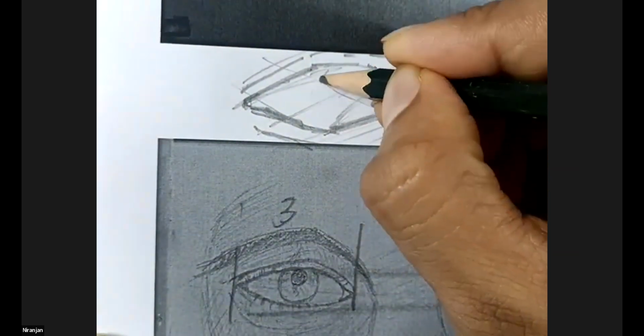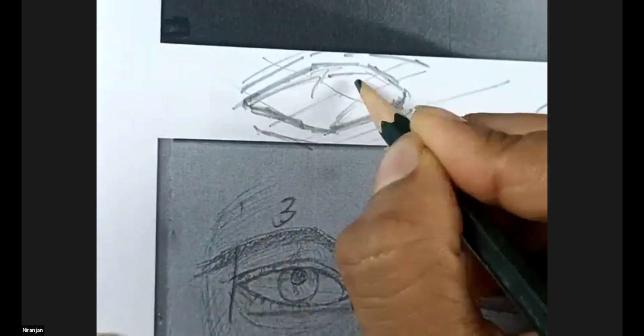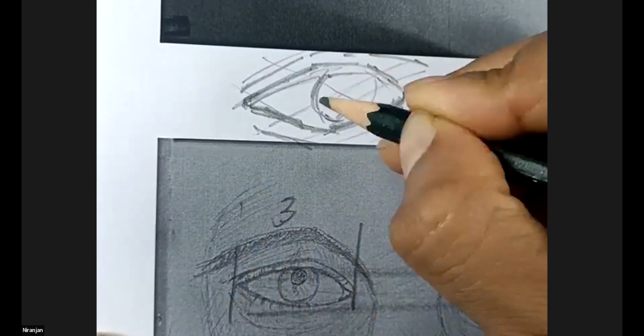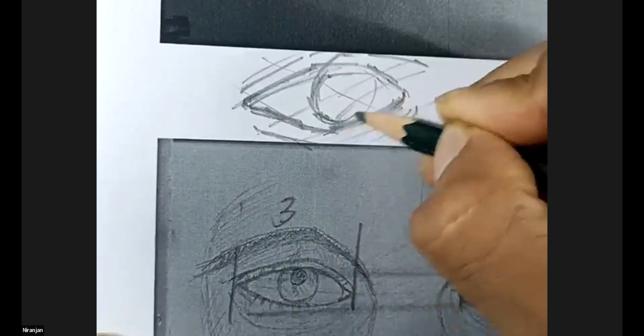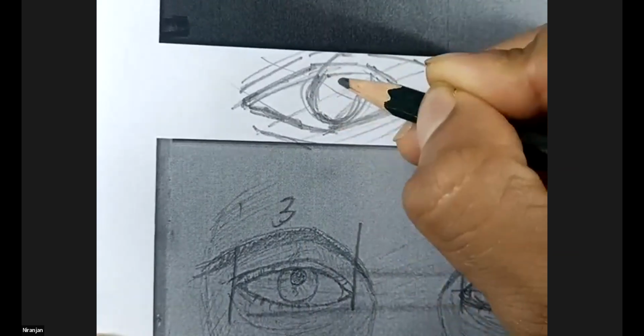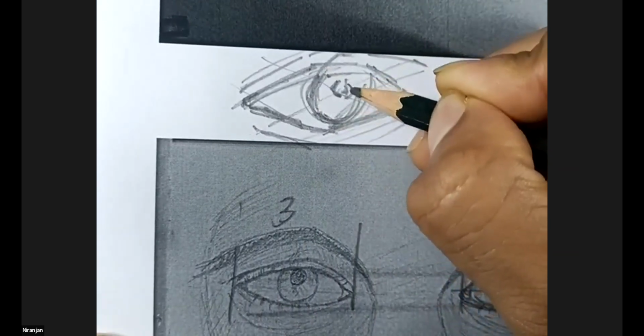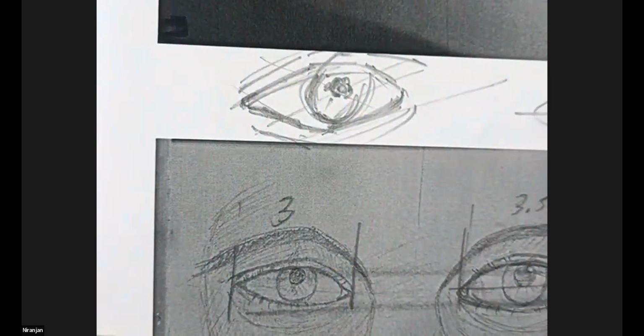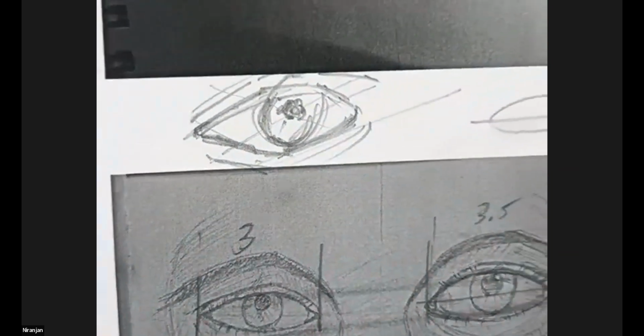then we can draw the, then there's the iris with the small reflection, shade this. All these comes later. But what matters is the shape.